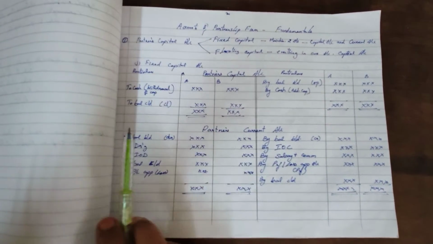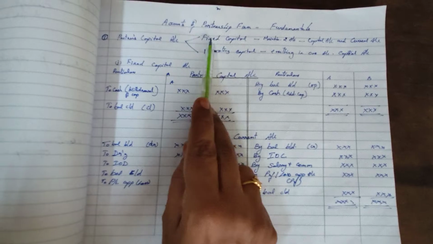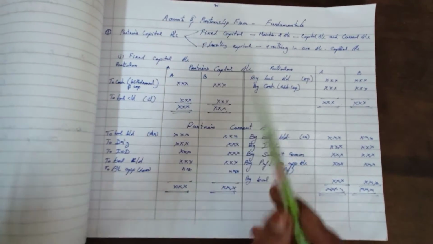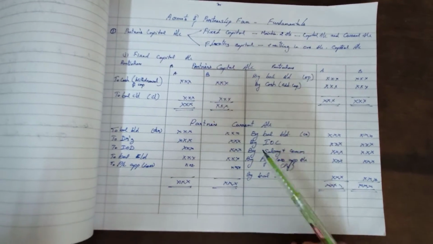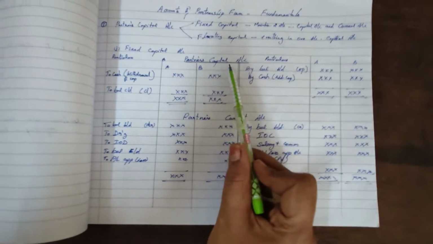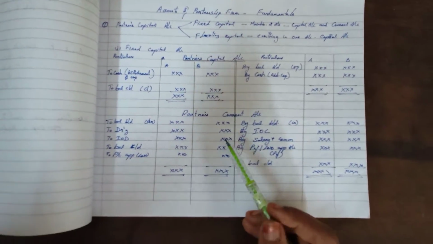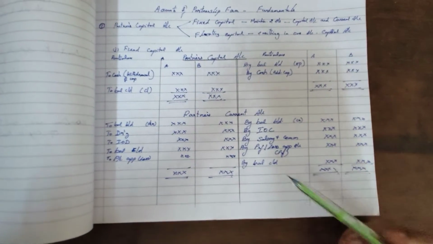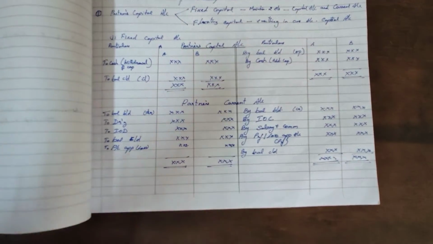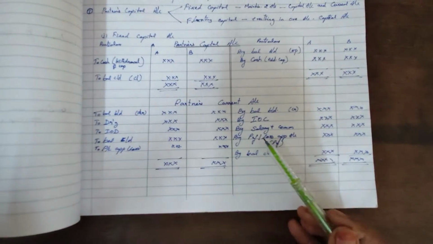So partners capital account, first point. Okay, partners capital account is of two types, fixed capital and fluctuating capital. For fixed capital, there are two accounts that have to be maintained, that is the partners capital account and the partners current account. In the partners capital account we are going to make all the adjustments relating to salary, IOD, IOC, everything we are going to make it over here.